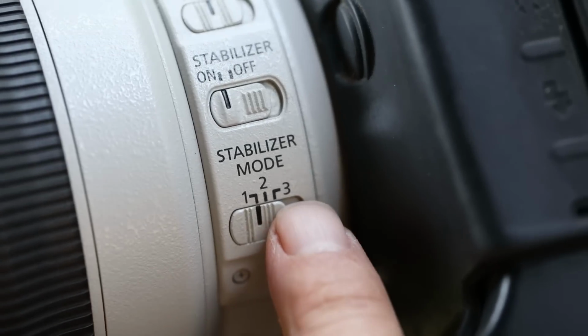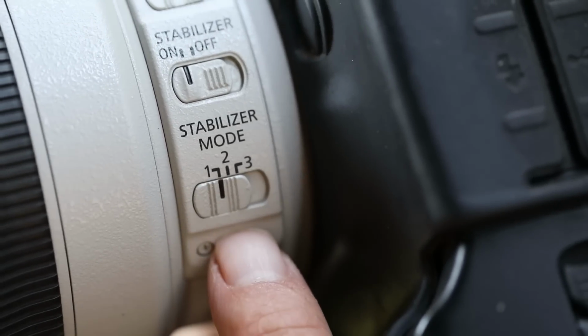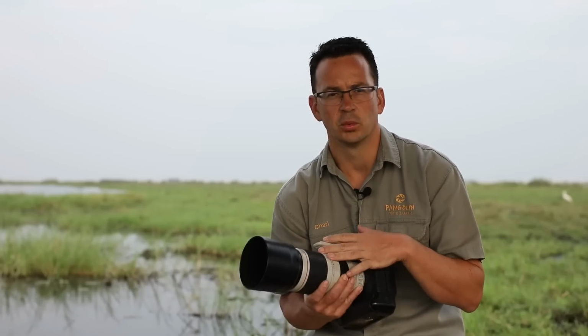A question that I often get asked is, what are the stabilization modes, the 1, 2 and 3? What is the difference between them and how to use them? Although I'm going to talk this morning about the Canon lens, this should be very similar on other manufacturers. In this video, I will explain in a very easy and simplified way what image stabilization is, how it works, and how you can apply the 3 different modes to different situations.